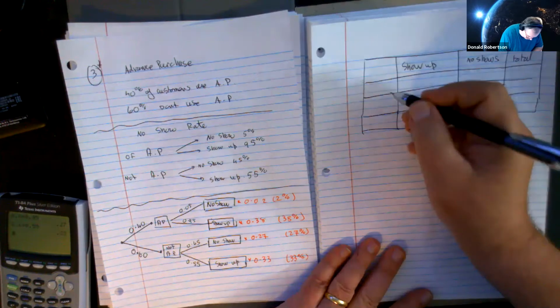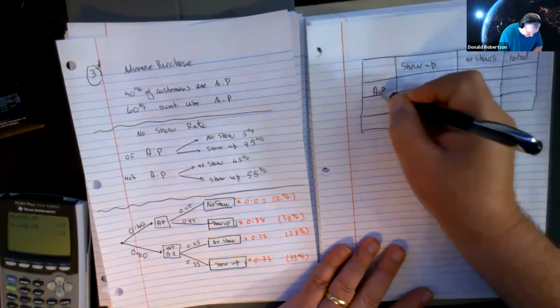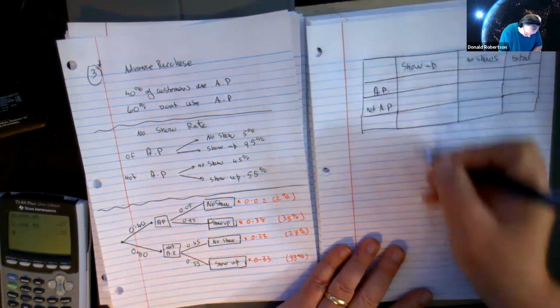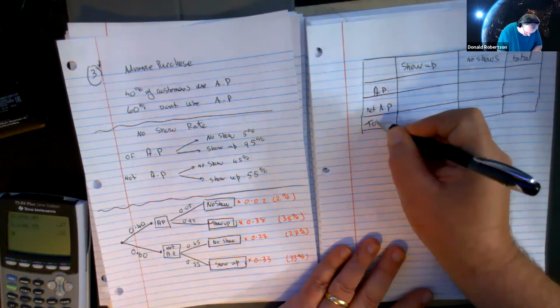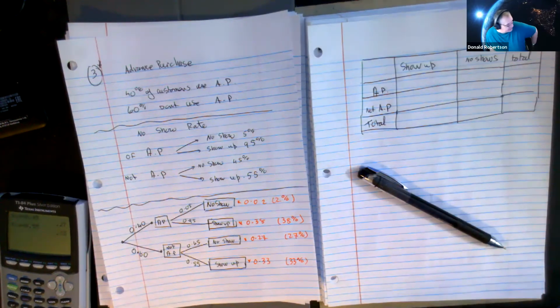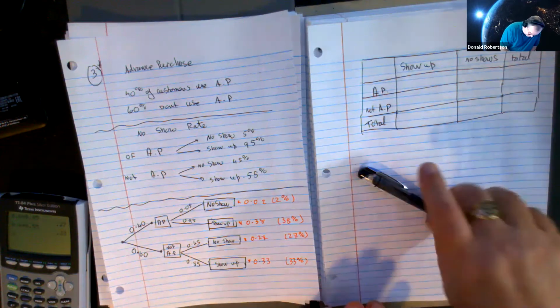And advanced purchase and not advanced purchase. And the total goes here. They said, create a hypothetical 100,000 table.